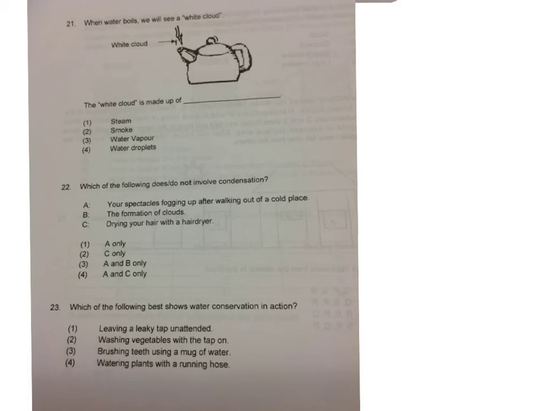Okay, we now move on to question 21. When water boils, we will see a white cloud. The white cloud is actually made of, okay, remember, you actually get to see it, so it can't be a gas, because gas you cannot see. So from here it must be water droplets. It's in the liquid form, that's why we could see it. So question 21 answer is 4.